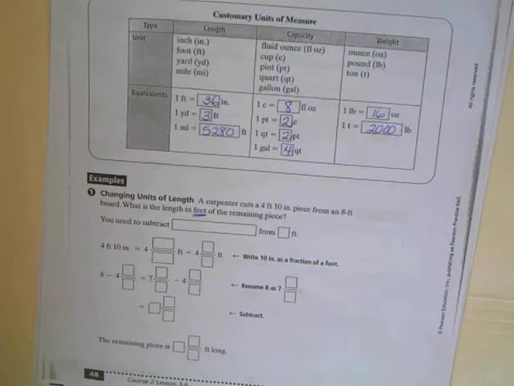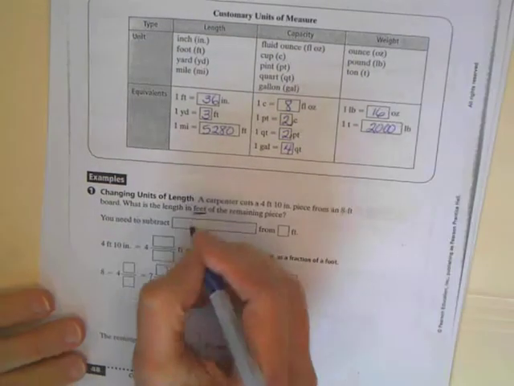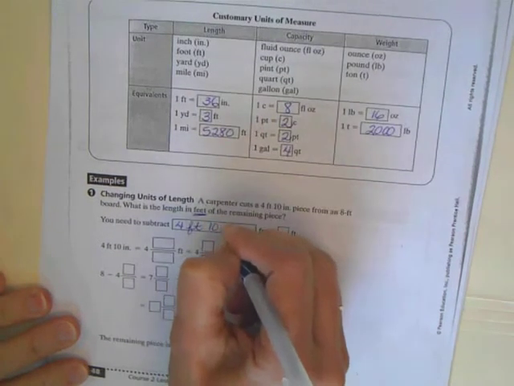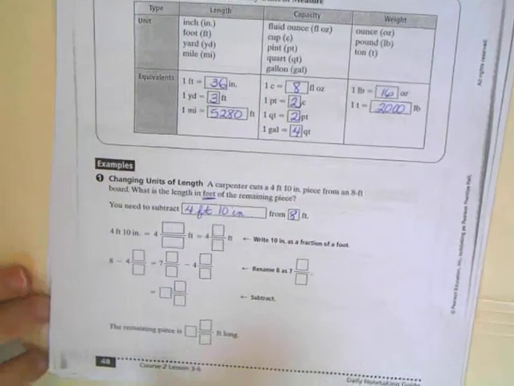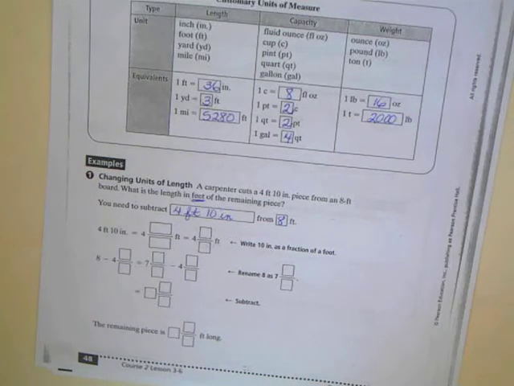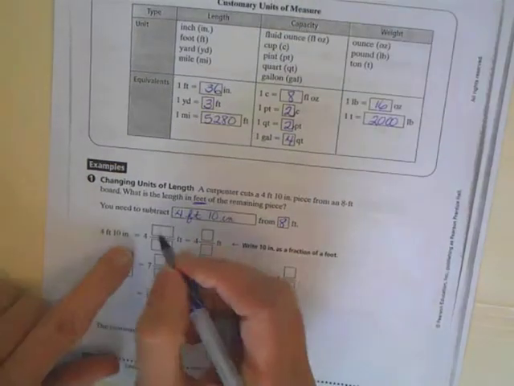We want it all expressed as feet. Okay, so basically what we need to do is subtract 4 feet 10 inches from 8 feet.